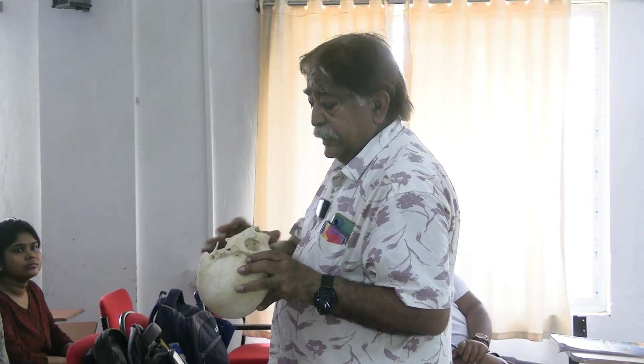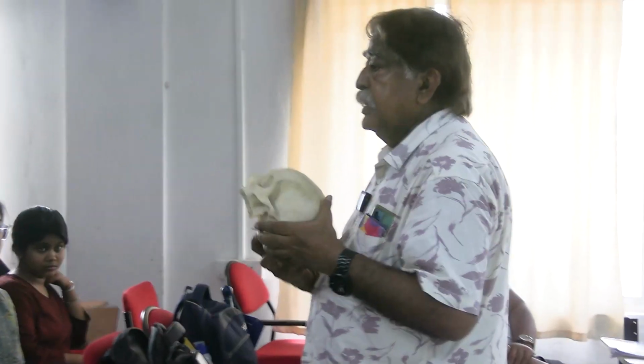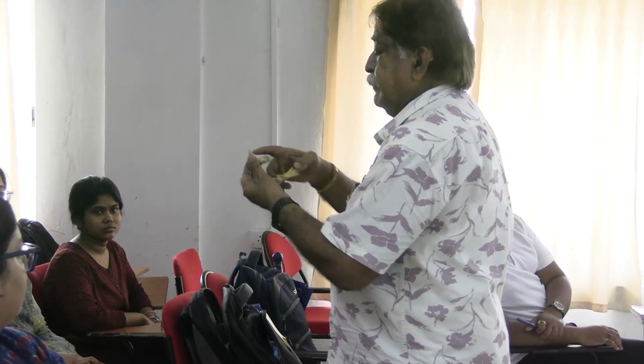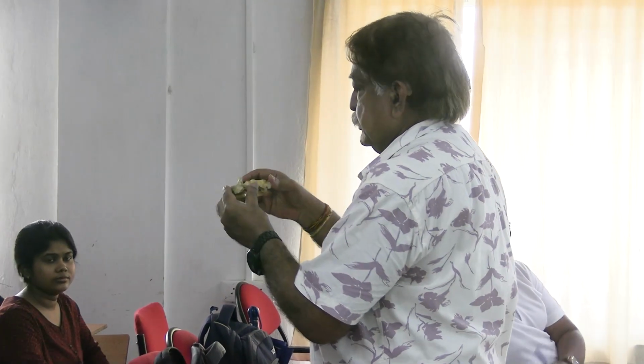You can see these 2 condyles here. This articulates with the odontoid process.